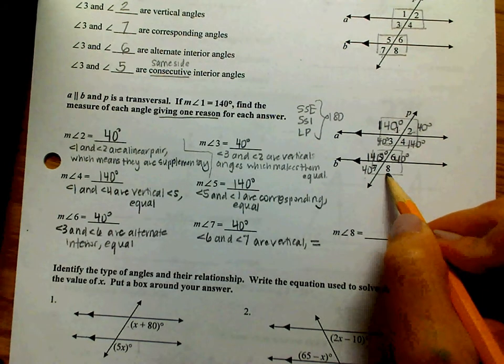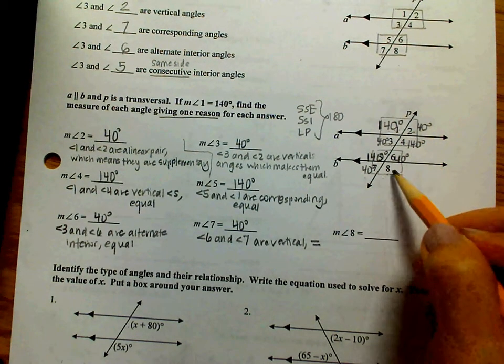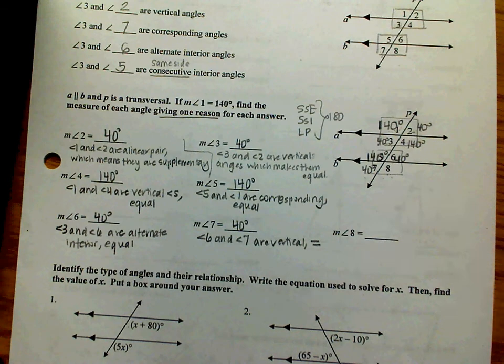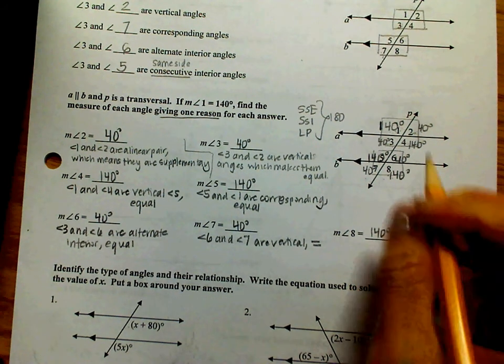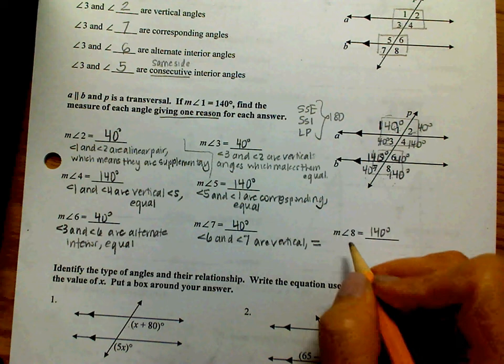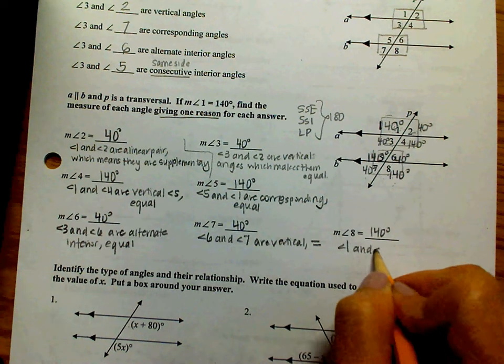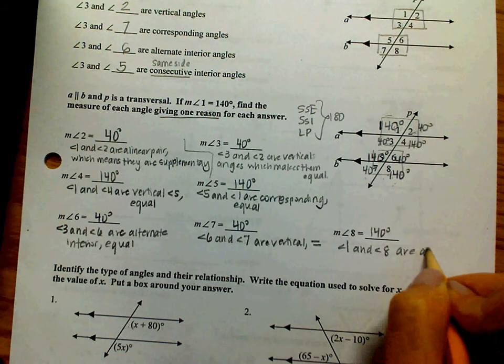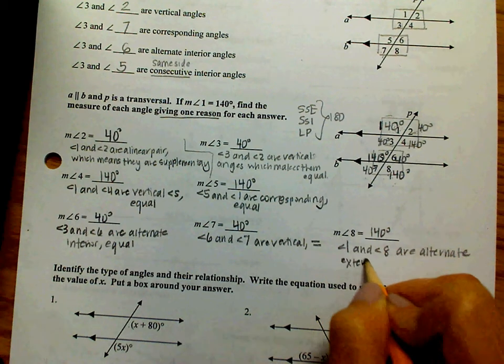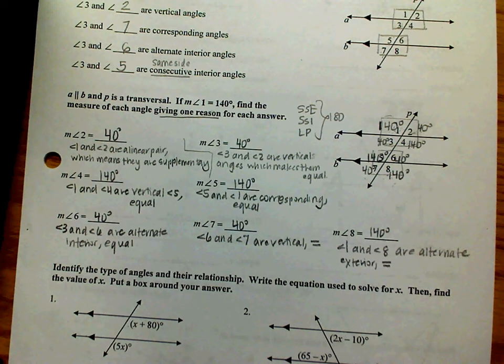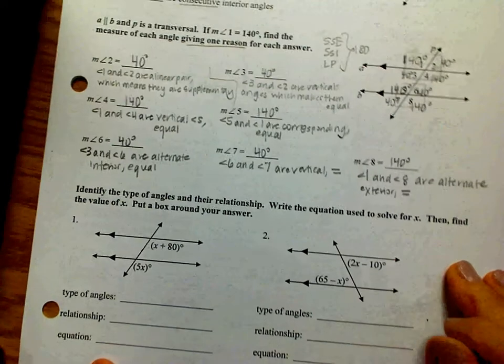And then we got one more angle left. You can say corresponding or alternate exterior. Let's say we do that. Let's say it's 140 degrees. There's a lot of options, but I'm going to use the fact that it's alternate exterior with angle 1. So angle 1 and angle 8 are alternate exterior angles, which makes them equal. Alright, I went through that pretty fast, so feel free to go back and just pause and think through these if you need to.